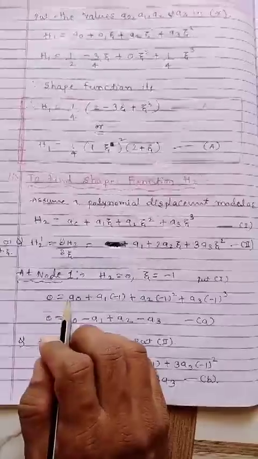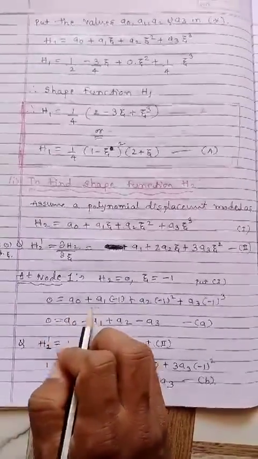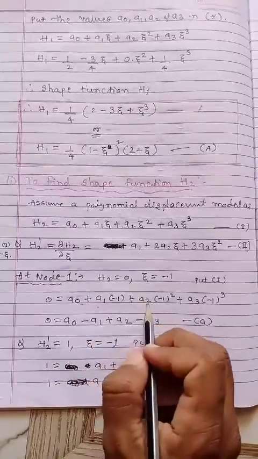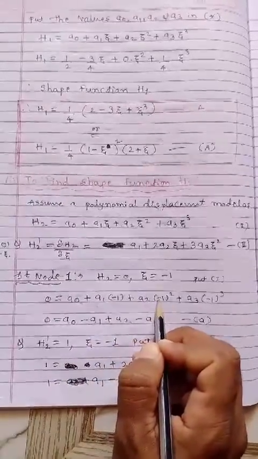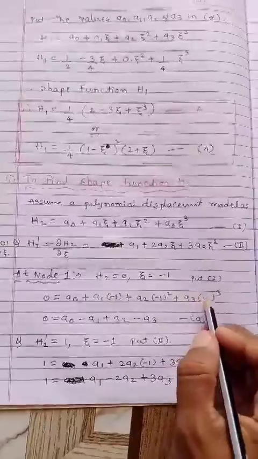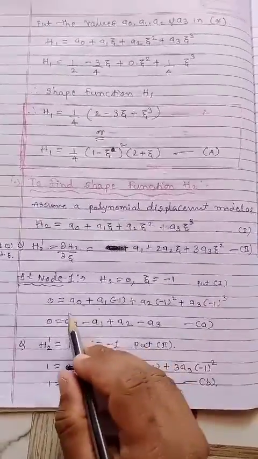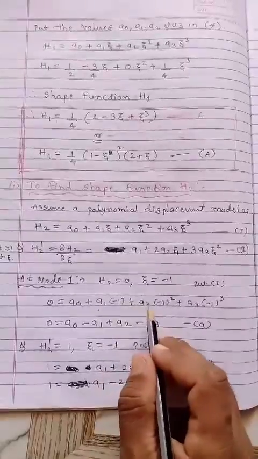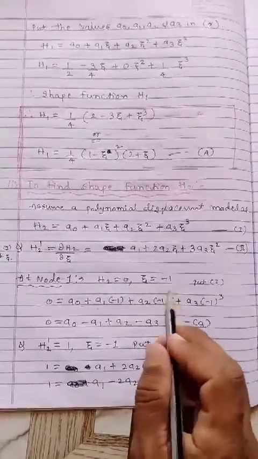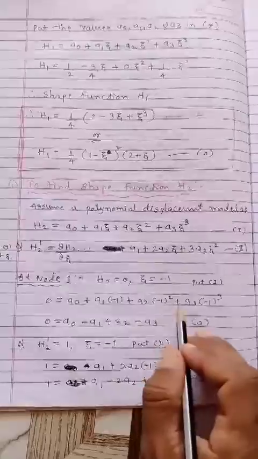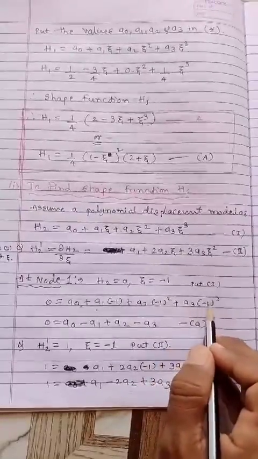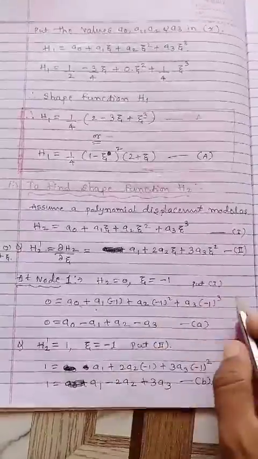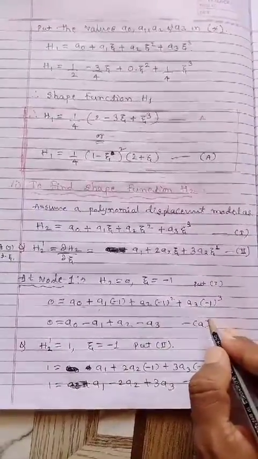So H2 is 0, A0 as it is, A1, zeta value is minus 1, plus A2 as it is, zeta value is minus 1 square, plus A3, zeta value is minus 1 cube. So again A0 plus; into minus minus plus minus square is there, so it becomes plus, so plus into plus plus. So A3, minus 1 cube is there, then again that is plus into minus, it becomes minus. Call this as equation A.